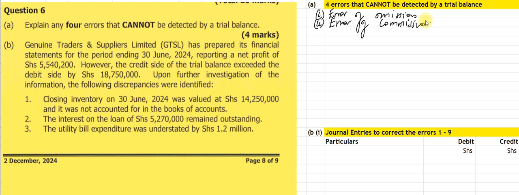You'll find that the amounts debited and the amounts credited will be the correct amounts, though you're entering in the wrong specific account. For example, normally this error happens when it comes to personal accounts of customers or personal accounts of suppliers. So instead of debiting a supplier's account, John, you debit a supplier's account, James. They are all trade payables, but you're entering the transaction in a different personal account. That is error of commission.